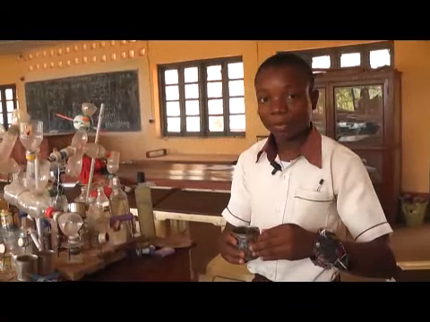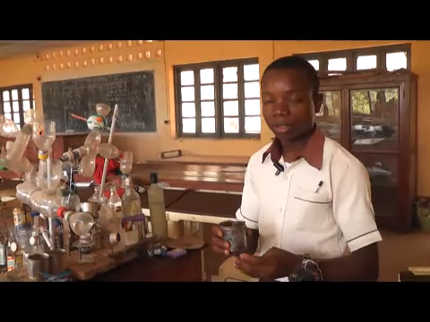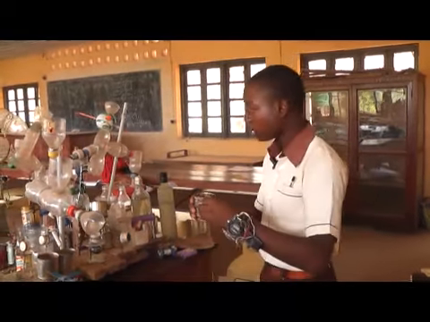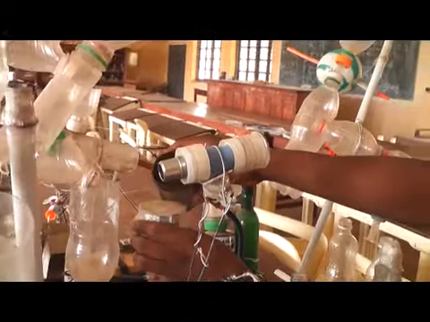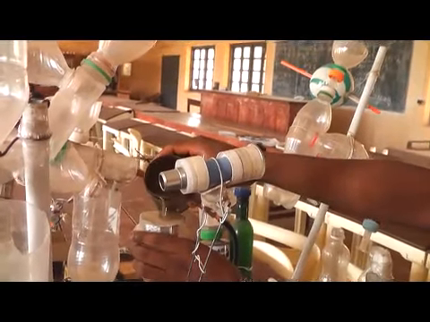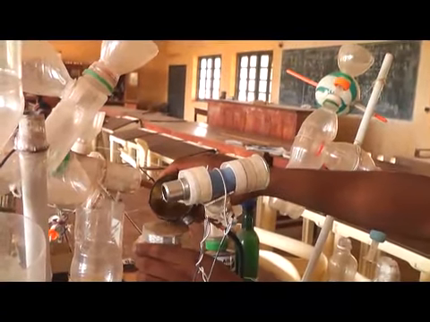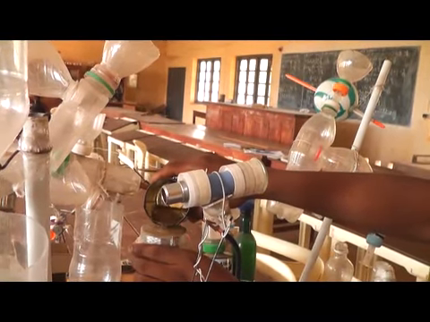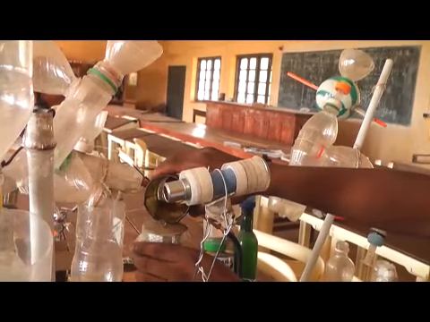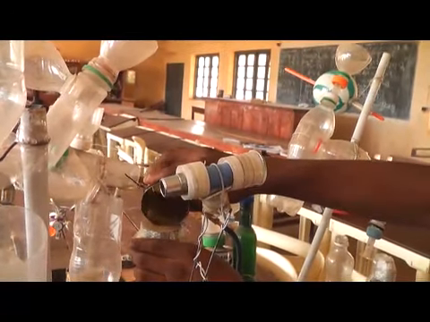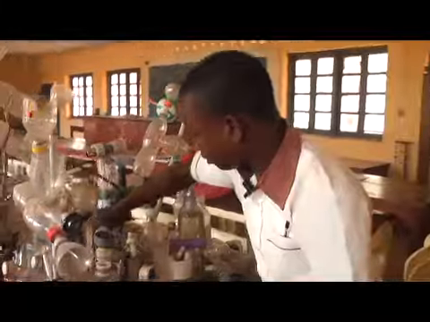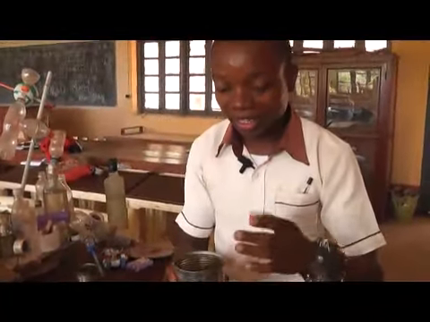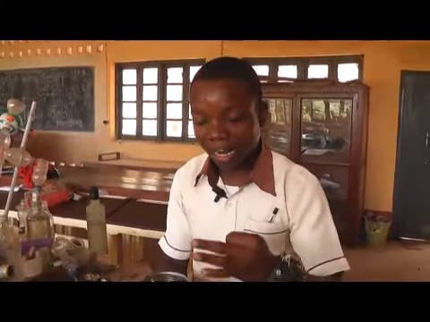Before this mixture can be separated, it has to undergo filtration, separating funnel, and evaporation. All that remains here are three constituents, which are kerosene, salt, and water.